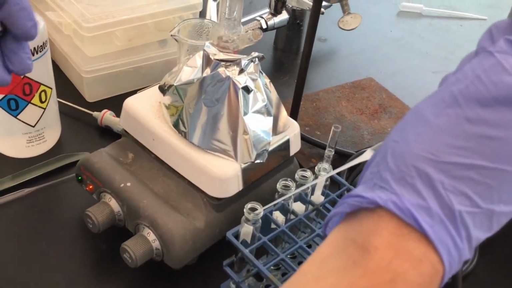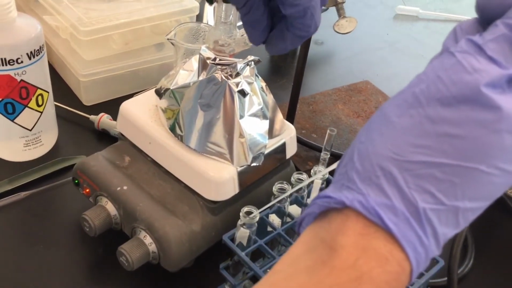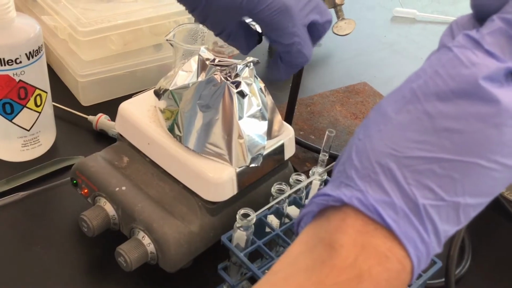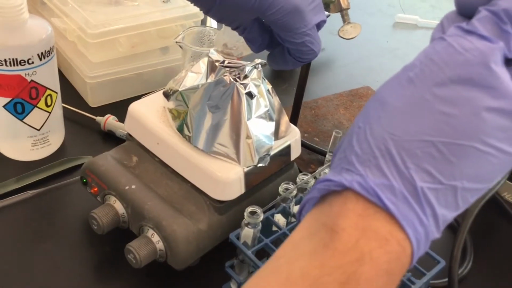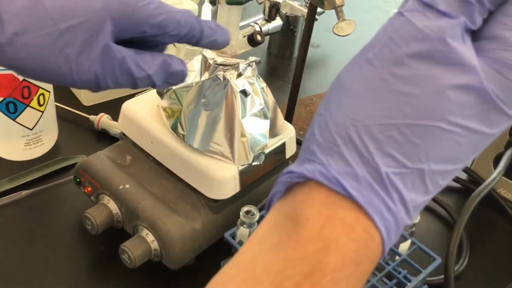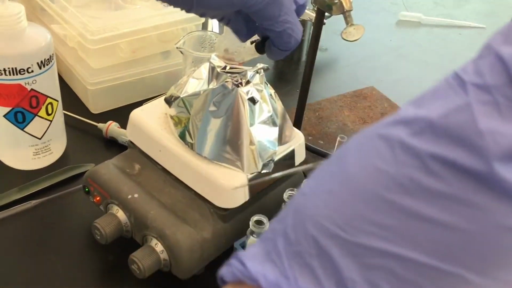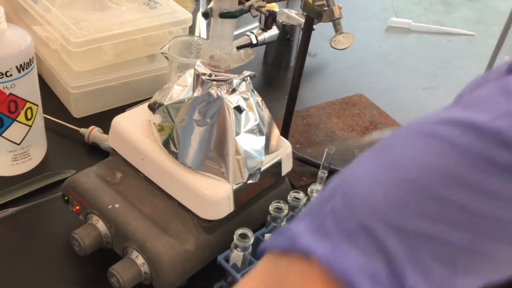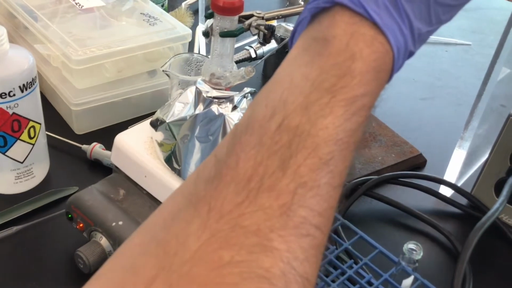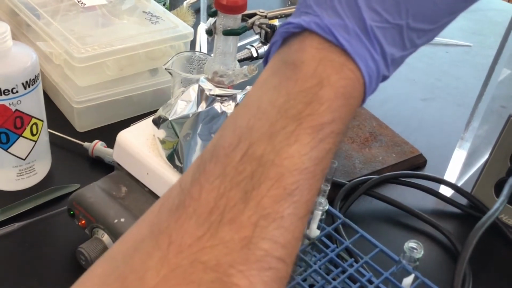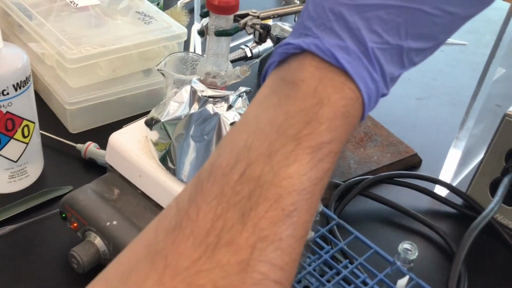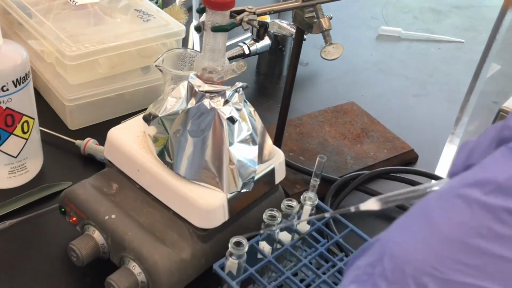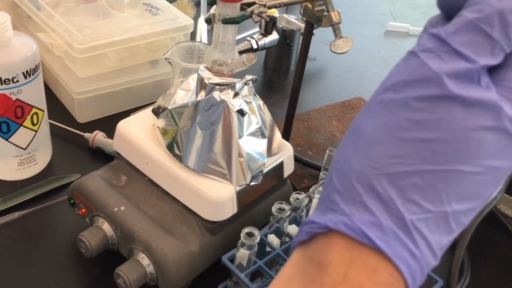And it's milky because the cinnamaldehyde is not soluble in water. And at the same time, with my left hand, I've put the screw cap back on because we want to be sure that nothing is escaping. We don't want the steam to leave our distillation head and then us not be able to capture it.